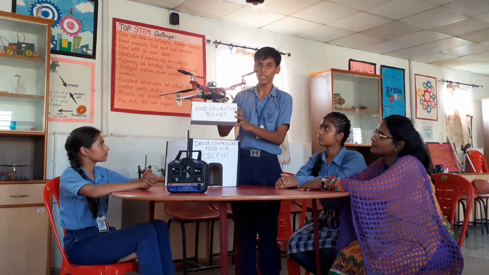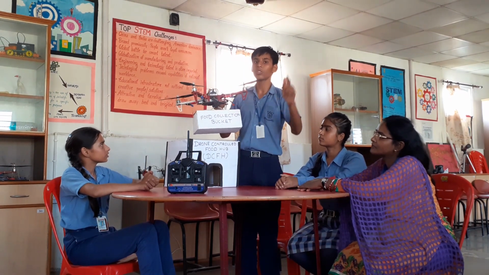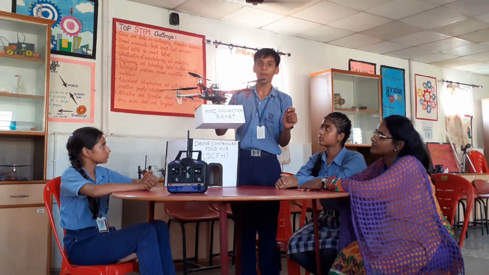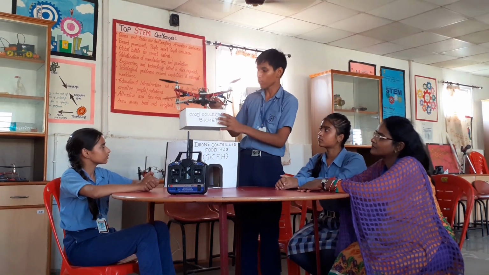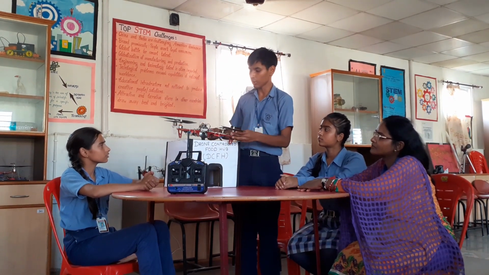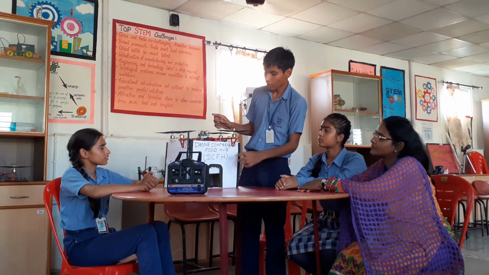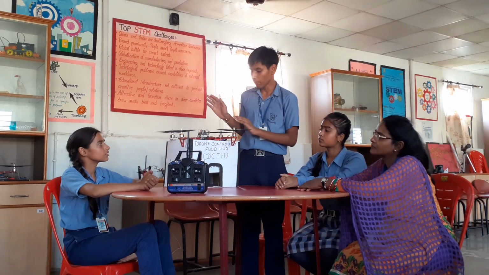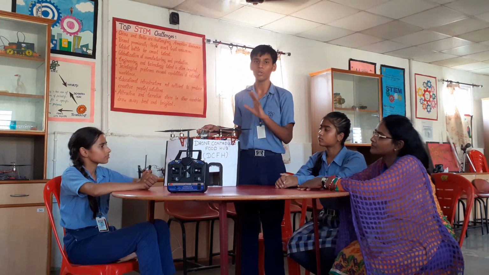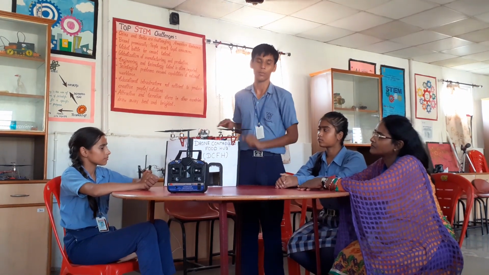As soon as it has collected the food, it will use its GPS navigation system and come back to this hub and drop this package in like this. And by this hub, the people present in this hub can distribute the food to the needy and poor people.